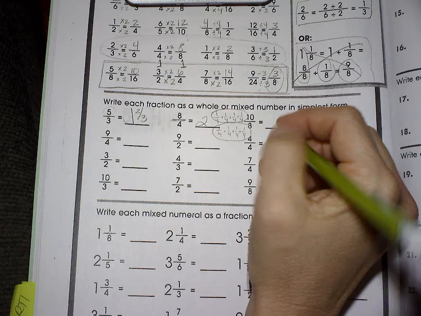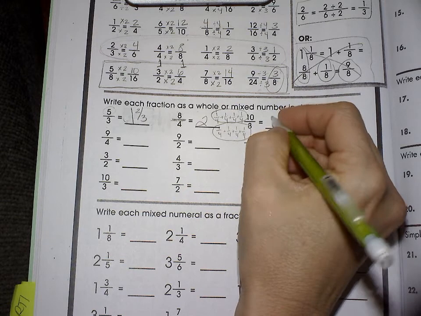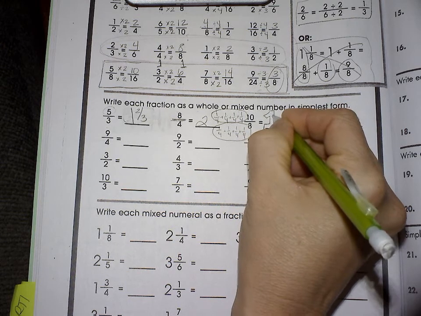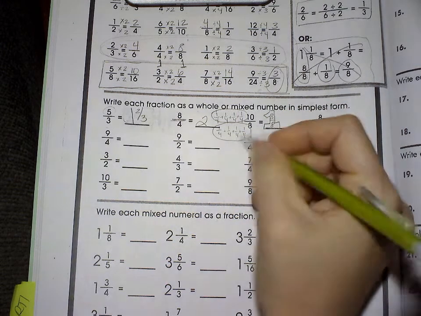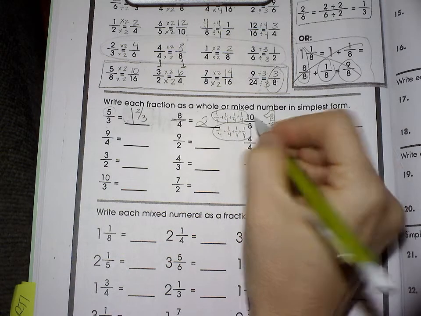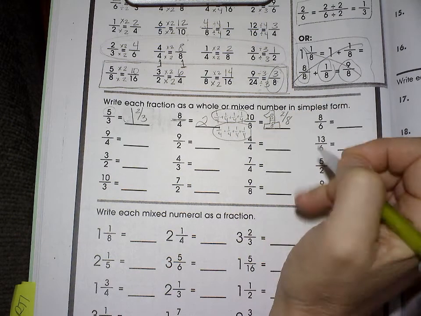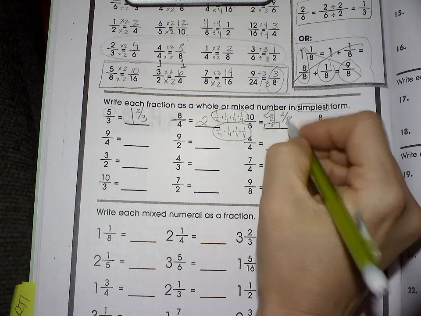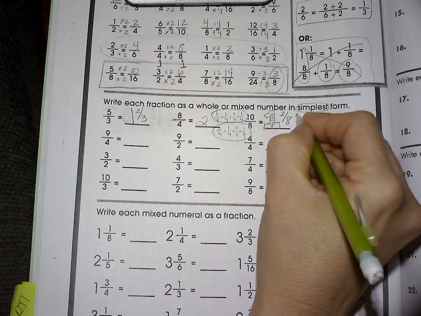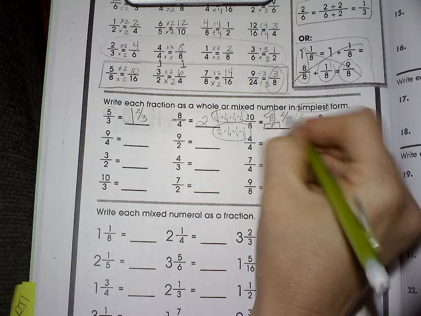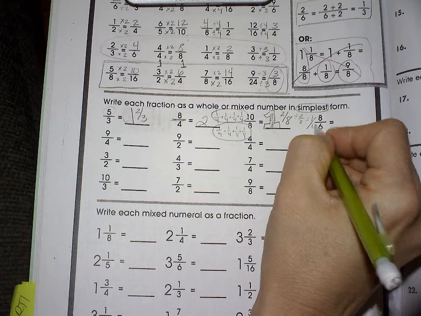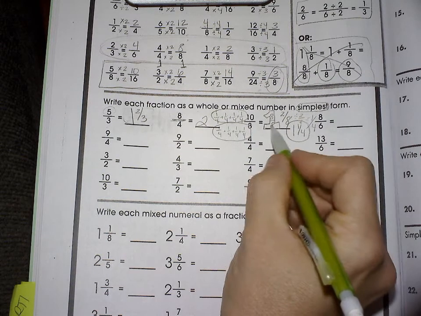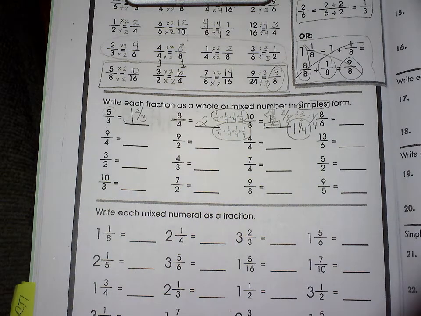Okay, 10/8. Well, I can decompose it. How many eighths is it going to take to make 1 whole? 1 whole is 8/8. And then how many do I have left over? If I take 8 away from that, I have 2. 1 and 2/8. But it does say to put it in simplest form. And that is, both of those numbers are even, so I know I can take out 2. So if I divide the top by 2 and the bottom by 2, 2 divided by 2 equals 1, and 8 divided by 2 equals 4. So my answer there is 1 and 1/4. There's my 1 whole. We can't forget that. That's 8/8 that we took out.